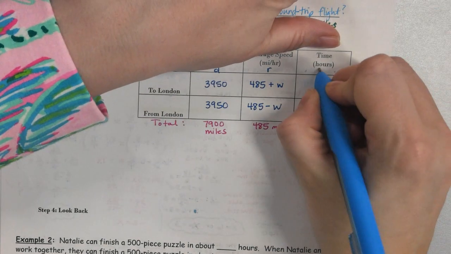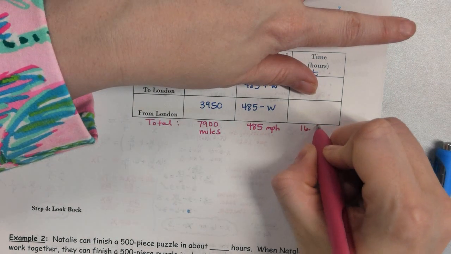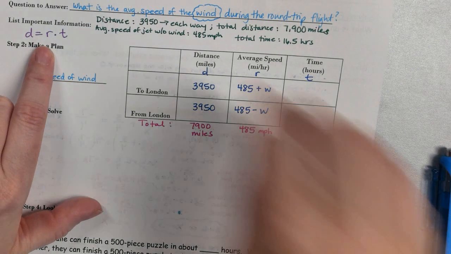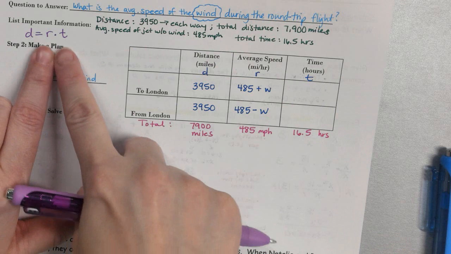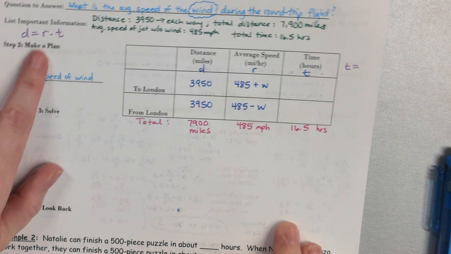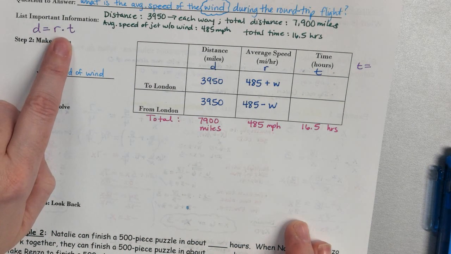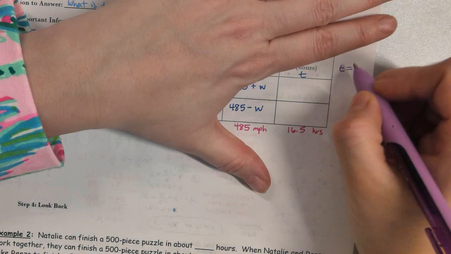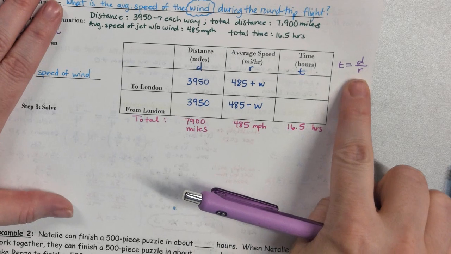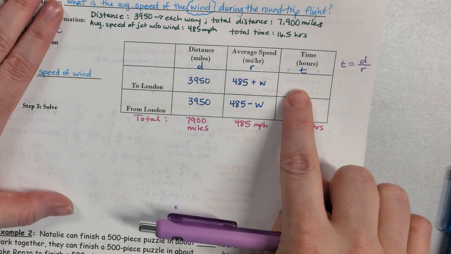So the time t, right now, all we know about the time is that it's 16 and a half hours. But we have this equation. If the distance equals the rate times the time, then the time is going to equal, how would you get t by itself? Divide both sides by r. So then the time is calculated by doing the distance divided by the rate. So that's exactly what we're going to do for this box.